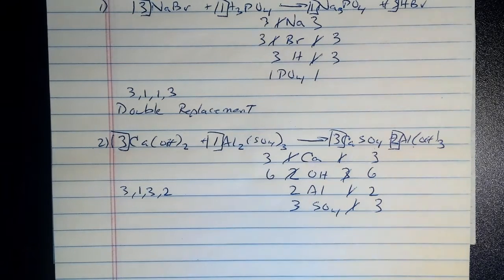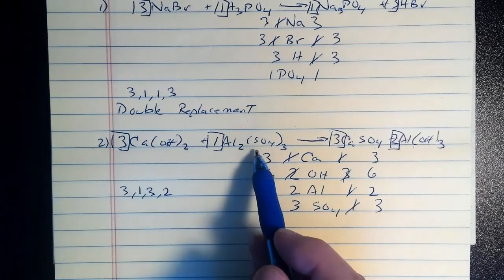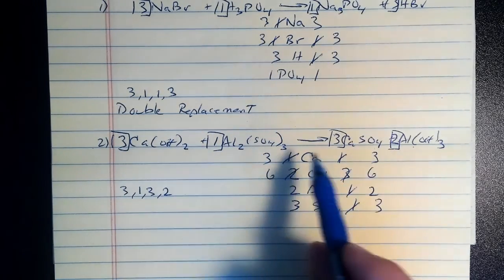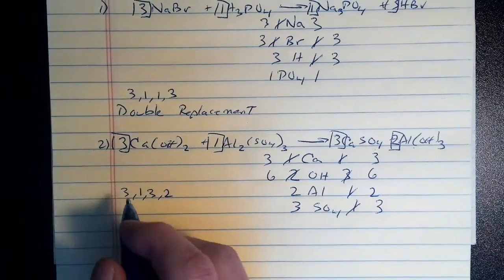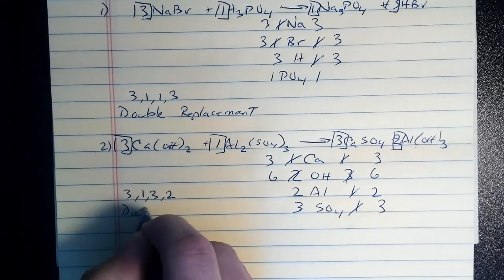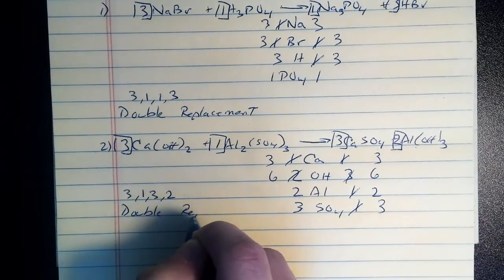So now what kind of reaction is this? Well, we've got a compound and a compound reacting, and they're swapping partners to make 2 new compounds. So again, this is going to be a double replacement reaction.